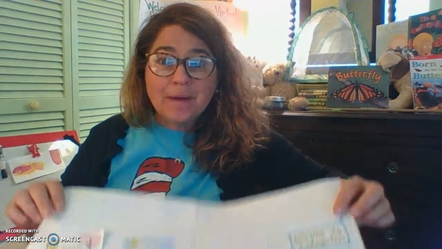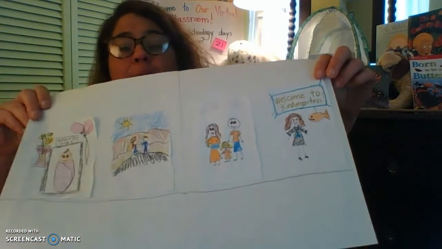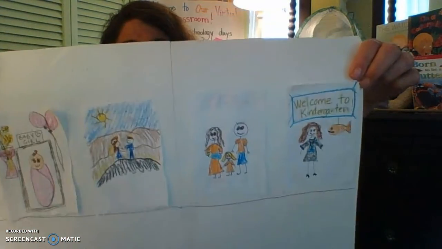Okay, now that they're in order, I'm going to glue them down. I'm going to take my glue. I'm going to pause the video. I'm going to glue them real quick and I'll come back. Welcome back. So I glued my pictures onto my paper in order.